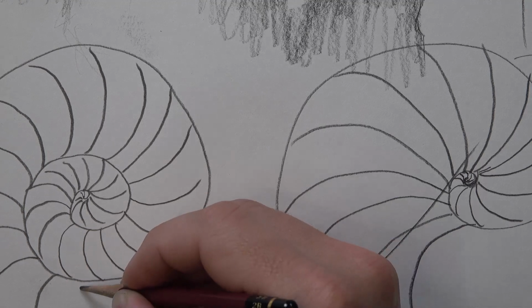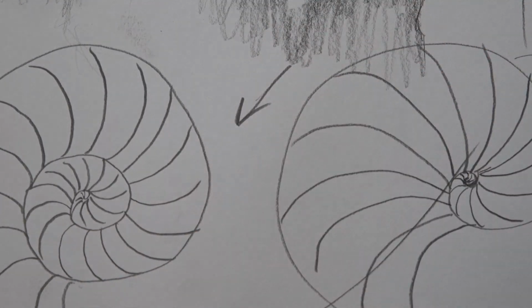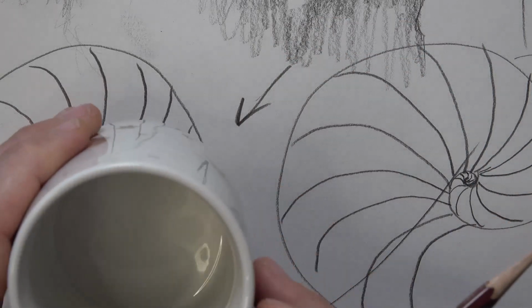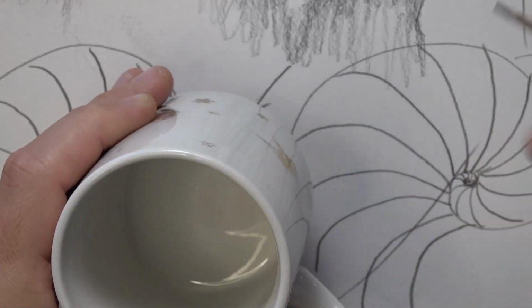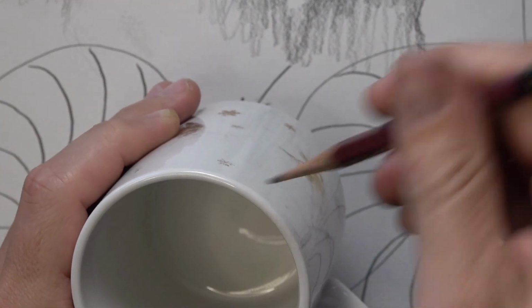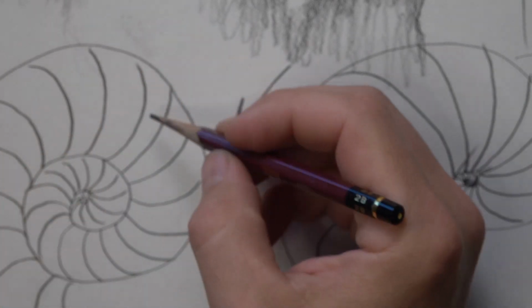All right, so now I want to give this some light, let's say from this direction right here. So if I'm going to light this, then everything on the inside of the shell is going to be in shadow. So I brought out this coffee cup so that you could see an example of what I'm talking about. So if light is hitting this from right here, then everything over here is going to be in shadow and it's going to be light right here.